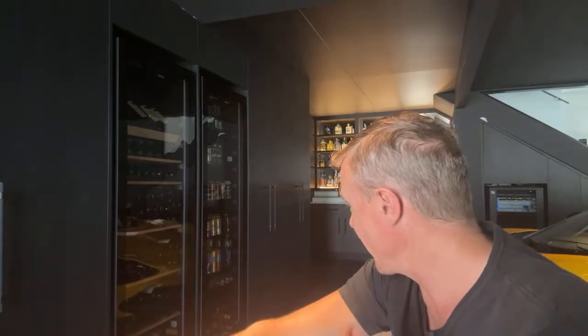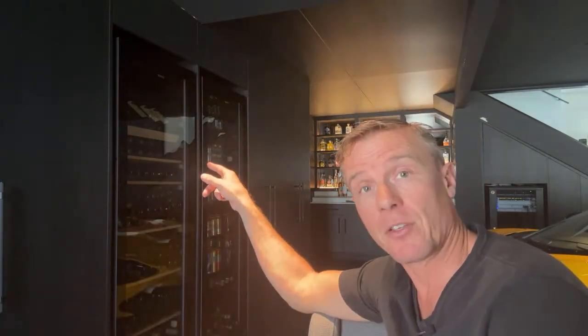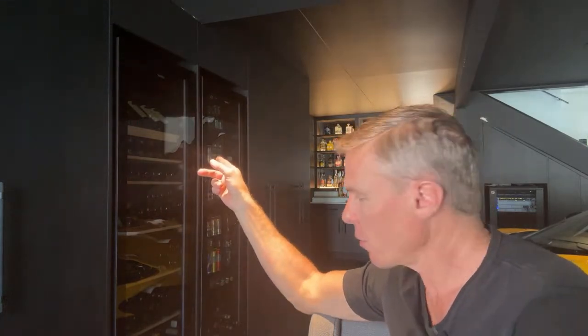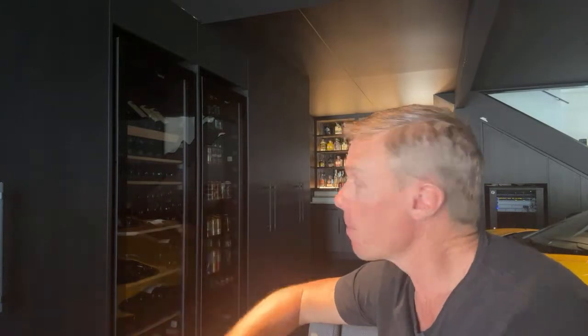Now, the problem with the beer fridge is that they've both got a light, and in the wine fridge, you can set the light to be off, which is our current state, only on when you open the door, or always on.